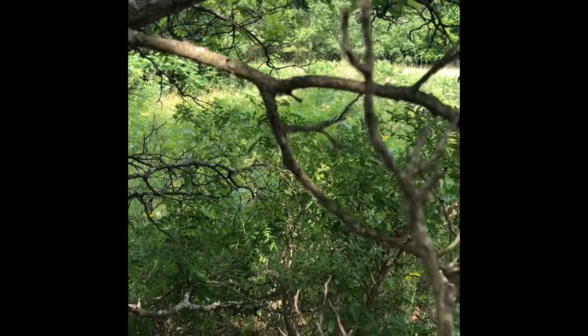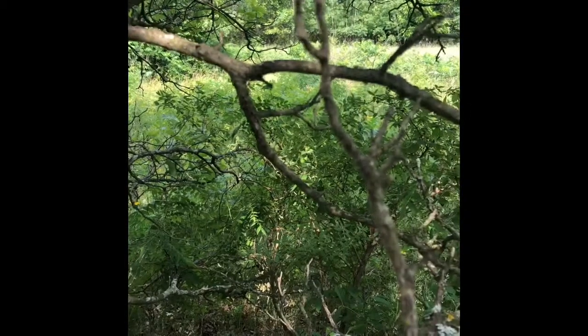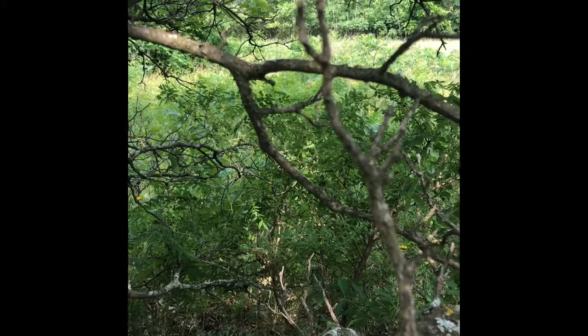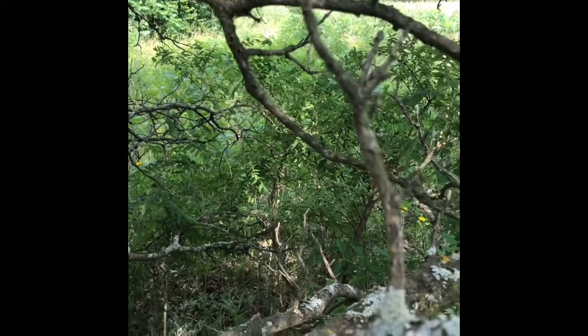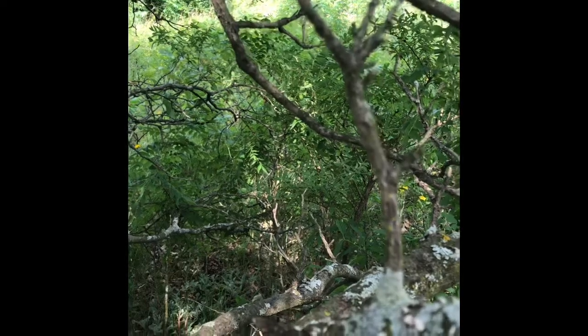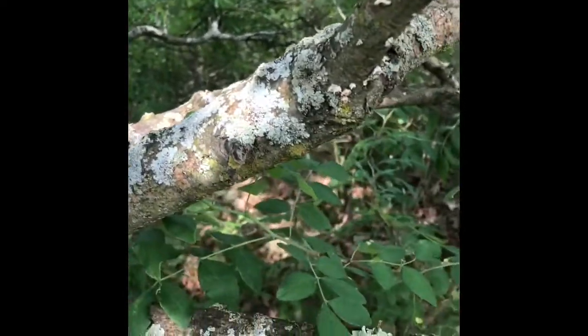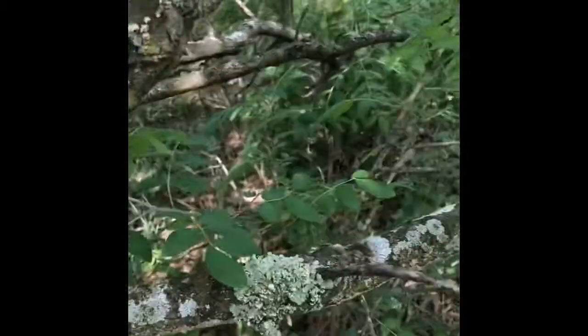So here are some examples of foliose lichens, and in this week's lab I'm going to ask you to look for foliose lichens, fruticose lichens, and crustose lichens. And sometimes you can find all three examples on one organism. In this case I probably could, but I wanted to find some really simple and obvious examples for you.